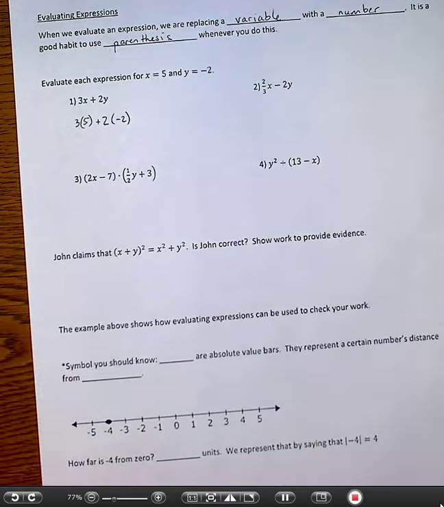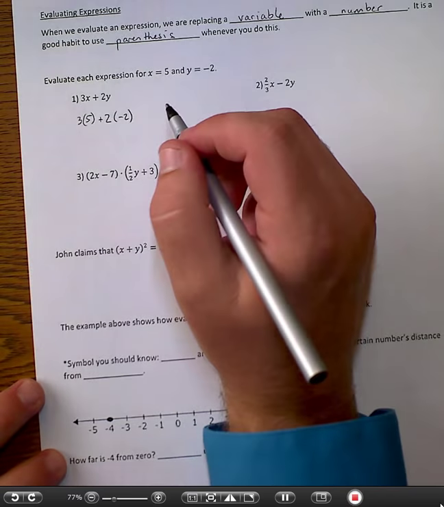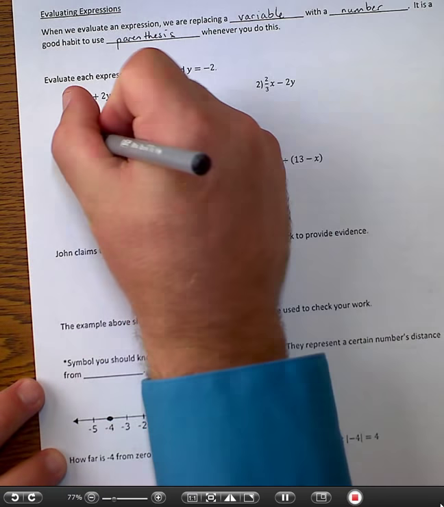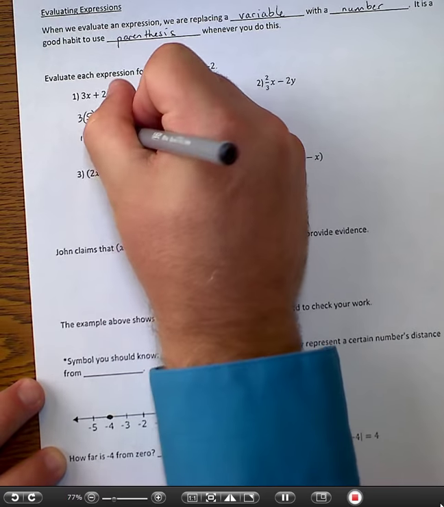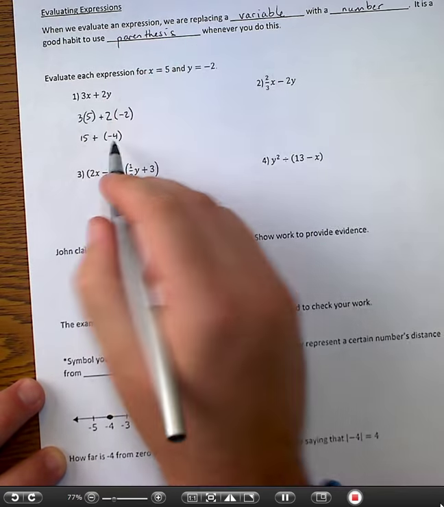So 3 times 5. Now it's just an order of operations problem. So the only new step is we're putting numbers in place of letters. So 3 times 5 is 15 plus 2 times -2 is -4. 15 plus -4 is 11.